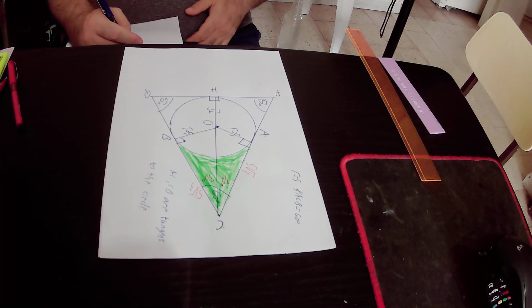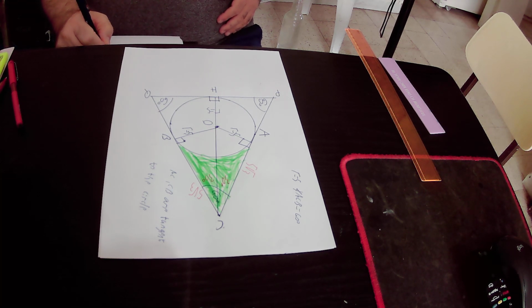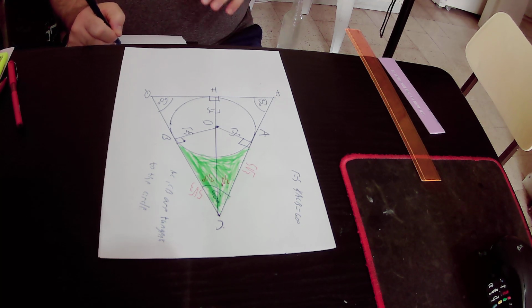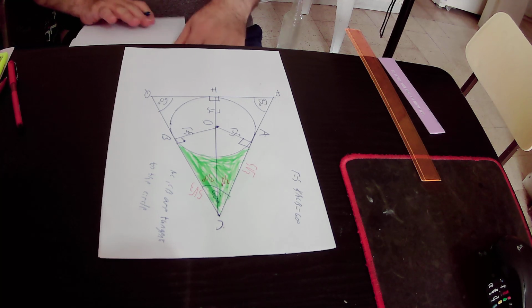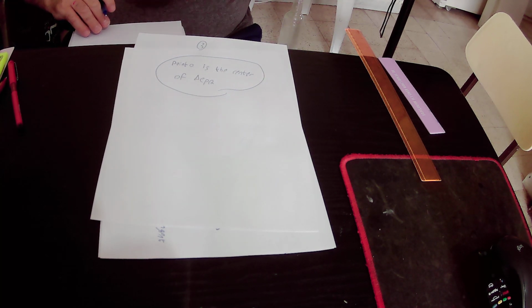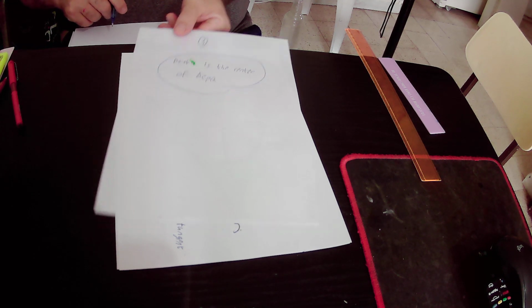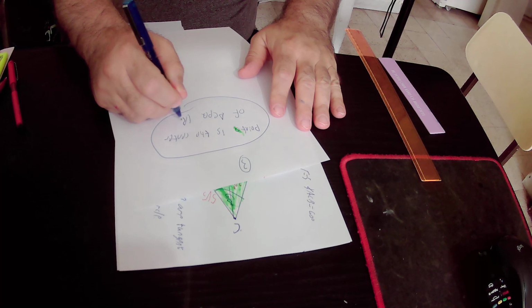So we can write down that according to rule number 4, point O is the center of triangle CPQ, the equilateral triangle CPQ.